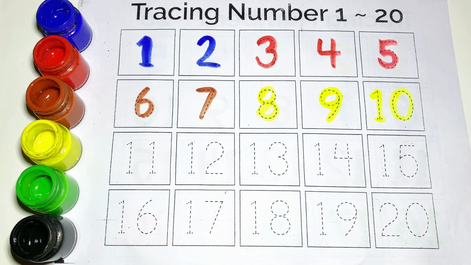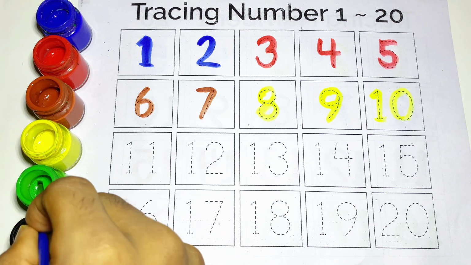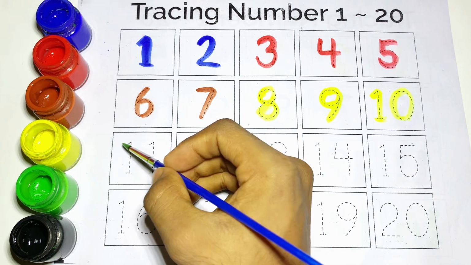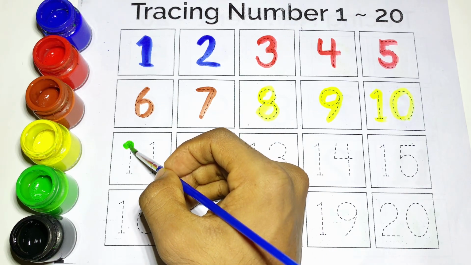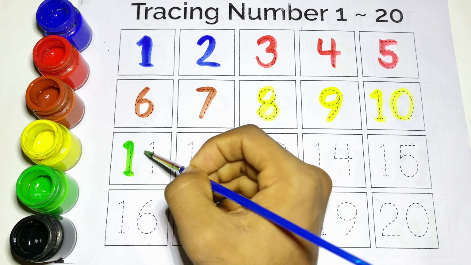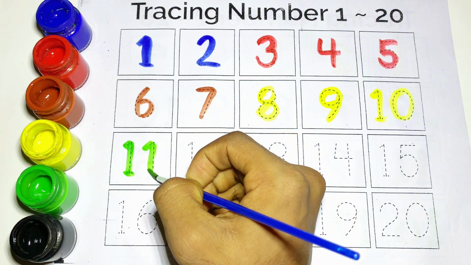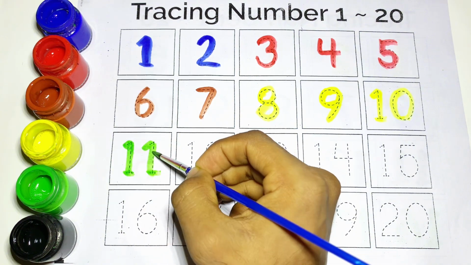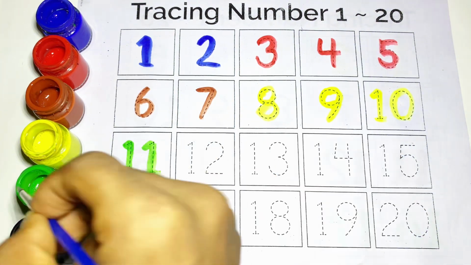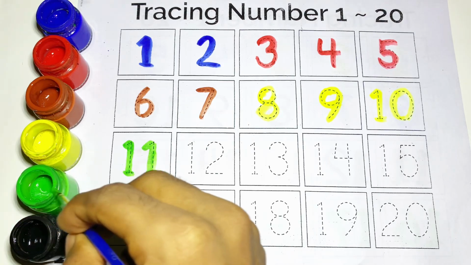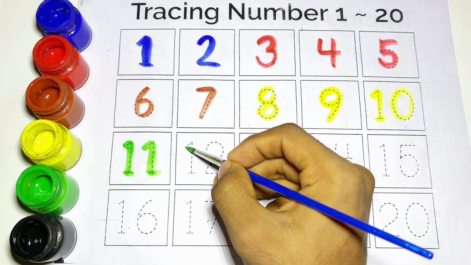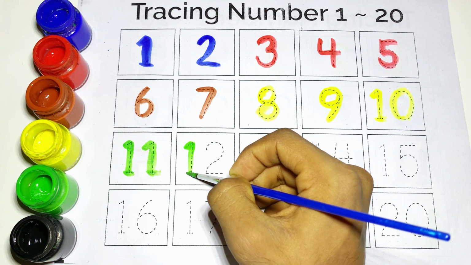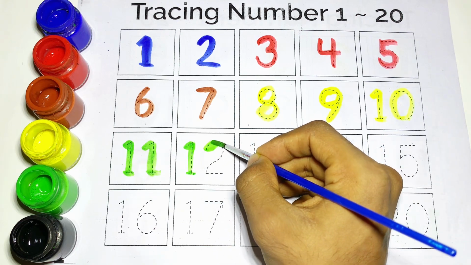Kids, now you draw 11. The number 11, and use green color. Kids, again use green color and draw 12. The number 12.